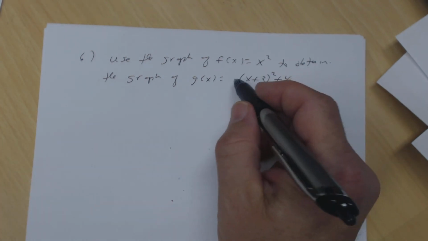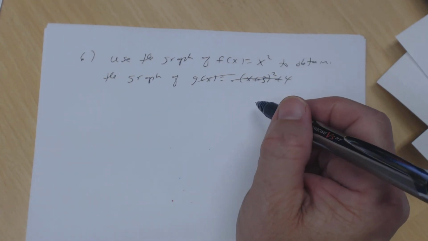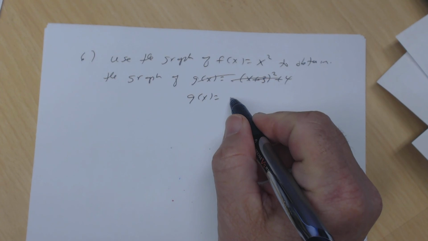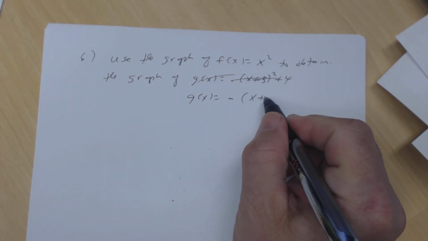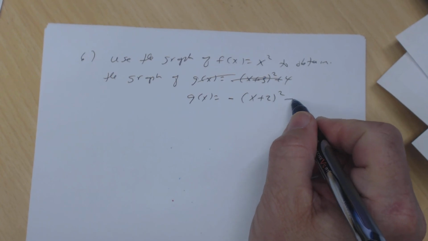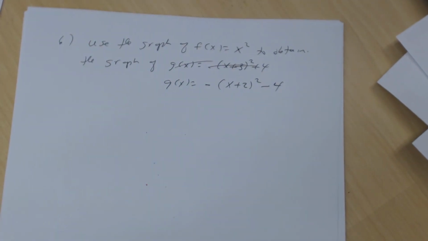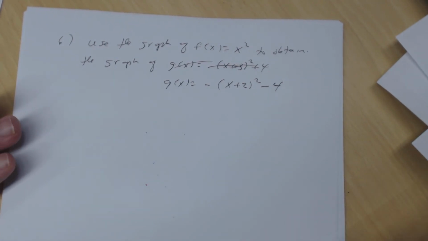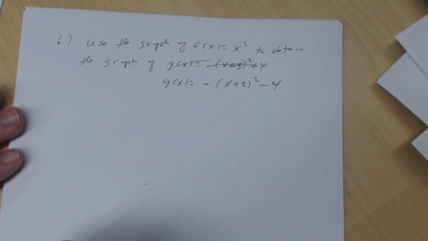Okay, let's do one more with this. Let's say we want to do g of x, which equals, let's do 3 of them together, negative x plus 2 squared minus 4. Let's do that. So remember the order: you have to do the horizontal shift first, then the reflection, and then the vertical shift.